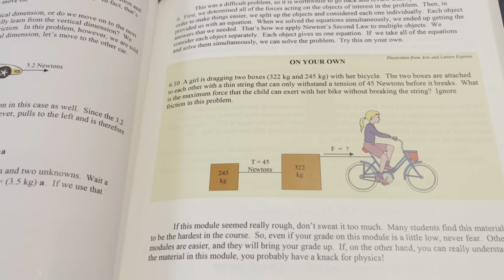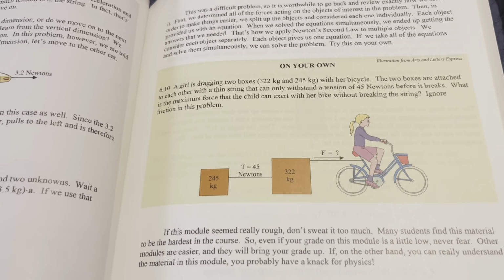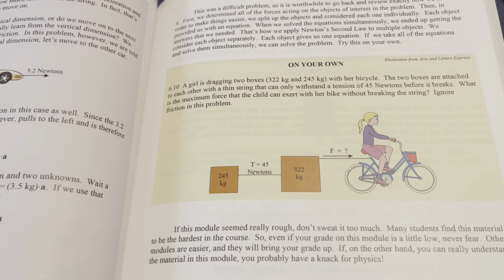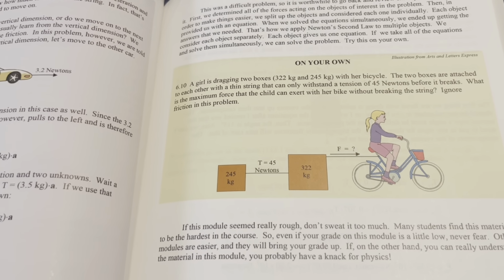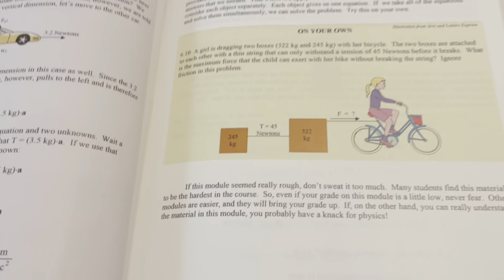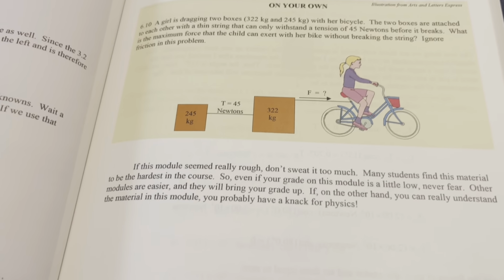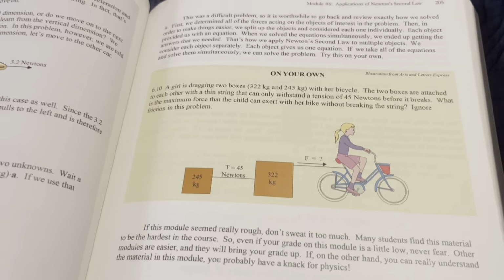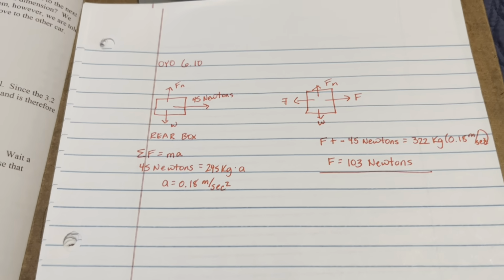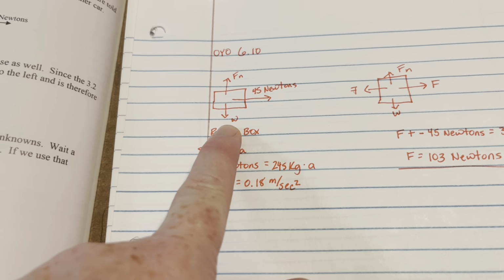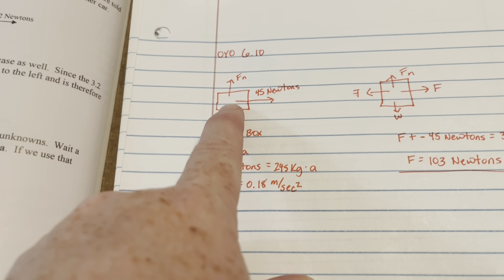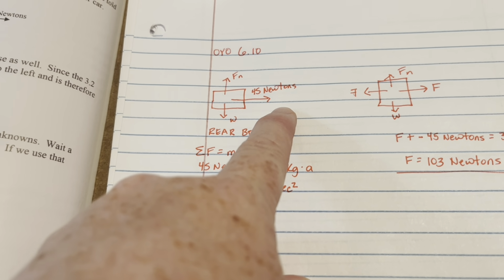The two boxes are attached to each other with a thin string that can only withstand a tension of 45 newtons before it breaks. What is the maximum force that the child can exert with her bike without breaking the string? Ignore friction in this problem. Okay, so we need to break this down into the two boxes. So the rear box, you're going to have the weight, you're going to have the 45 newtons this way, and you're going to have the normal force.